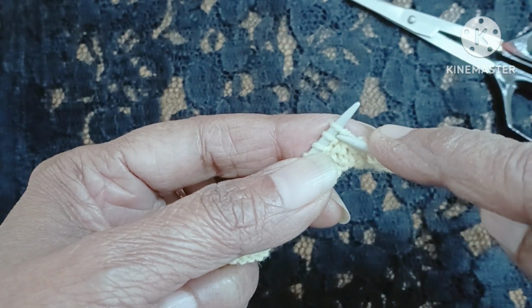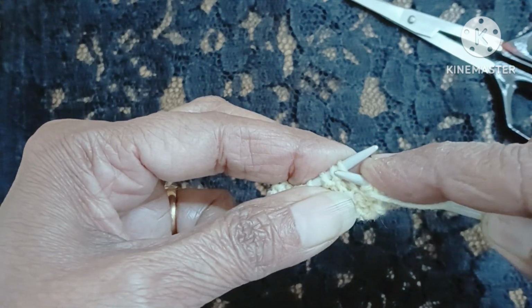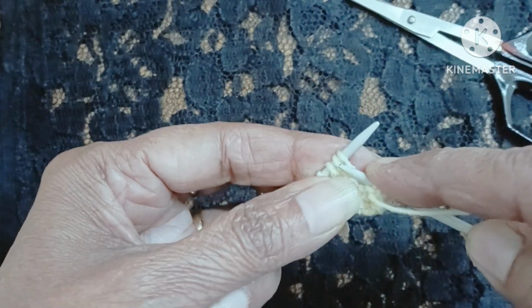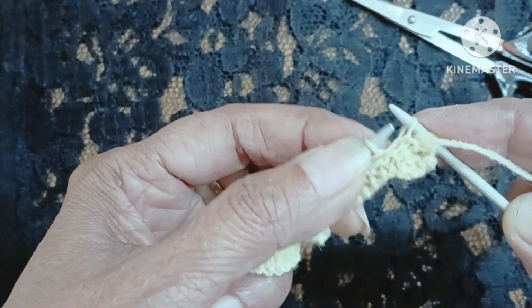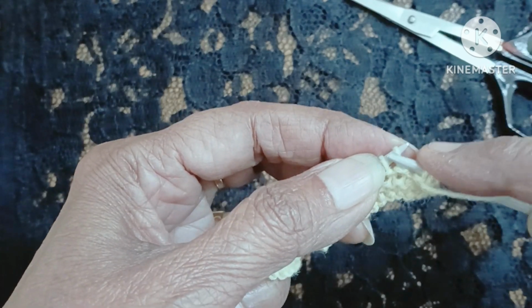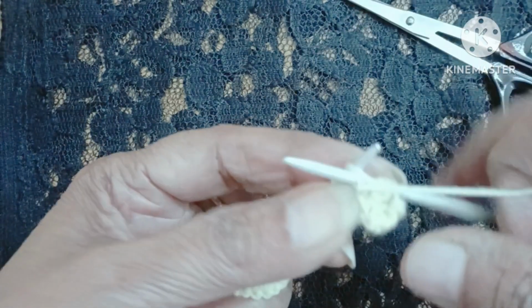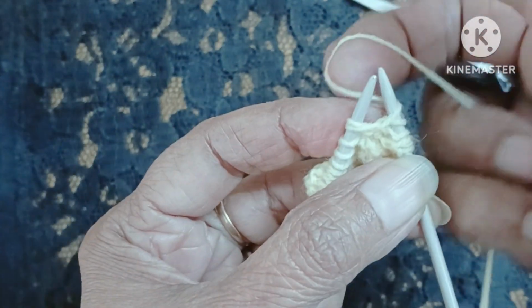Now again, knit the second stitch first, yarn over.